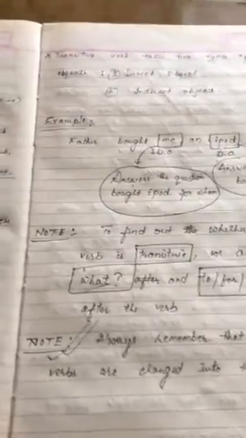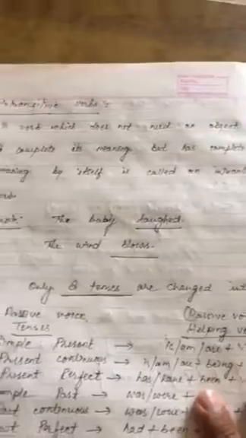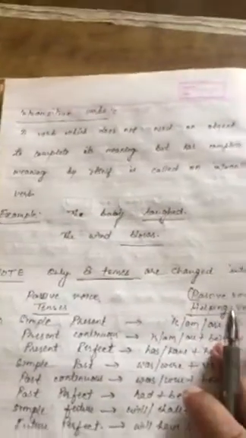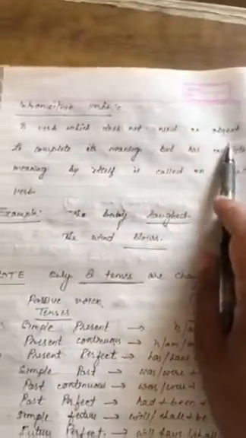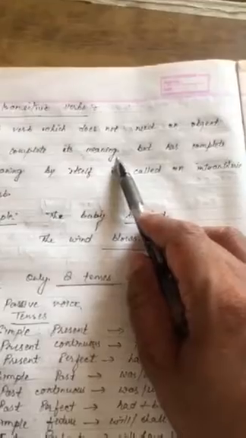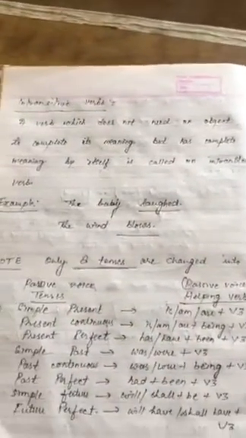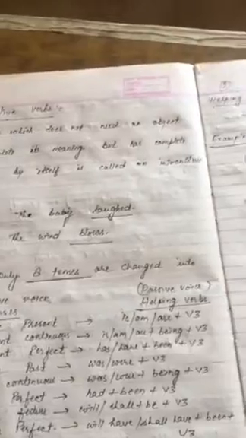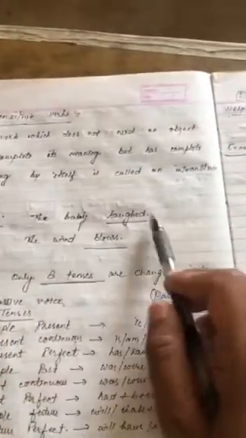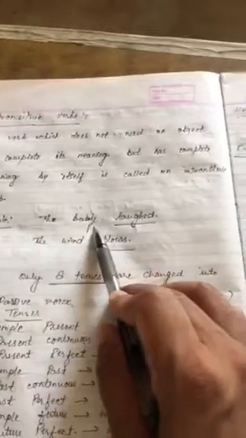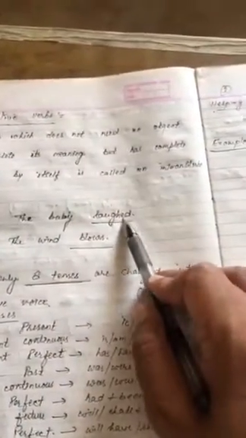Now we will understand about intransitive verbs. What are intransitive verbs? A verb which does not need an object to complete its meaning but has a complete meaning by itself is called an intransitive verb. Example: the baby laughed. Here the baby is your subject and laughed is your main verb.